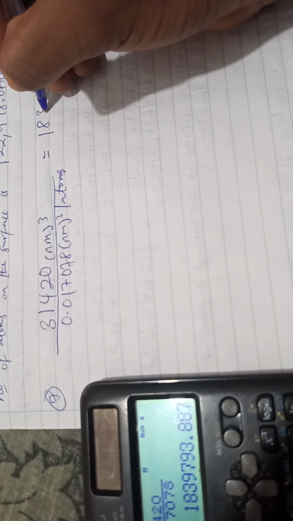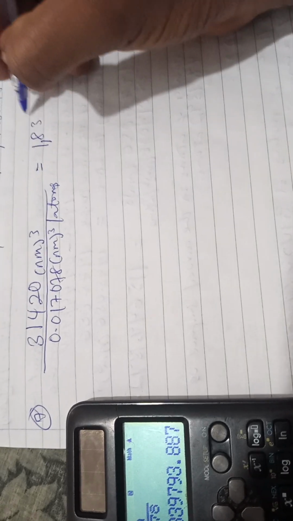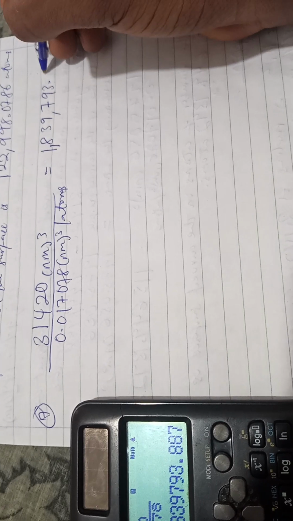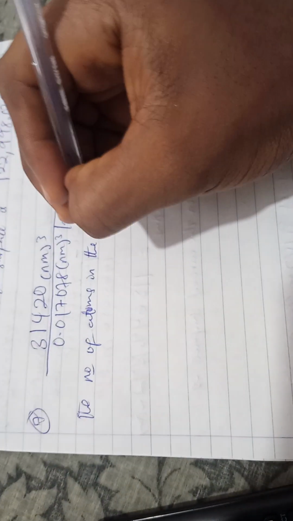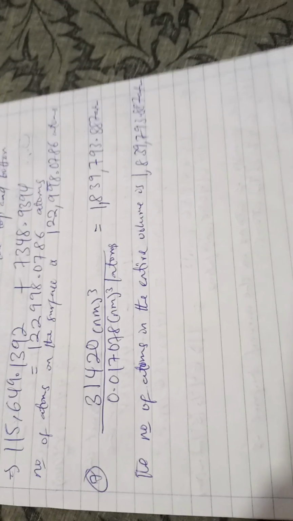1,839,793.887 atoms. Okay, so the number of atoms in the entire volume is 1,839,793.887 atoms. So we've done number 7.